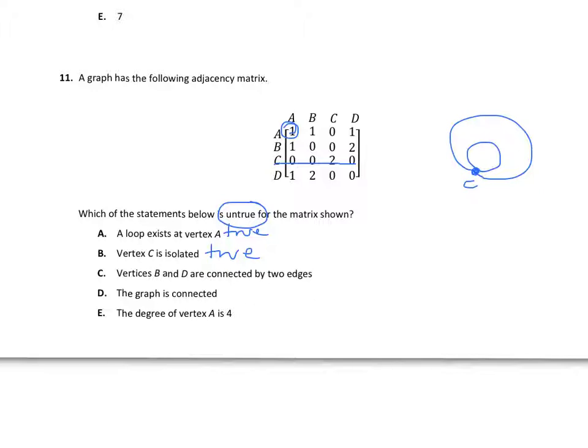Option C, vertices B and D are connected by 2 edges. So if we look at from B to D, we have a connection of 2. So 2 edges, multiple edges. And from D to B, same thing, 2. So yes, there are 2 connections there between those 2, so a true statement.